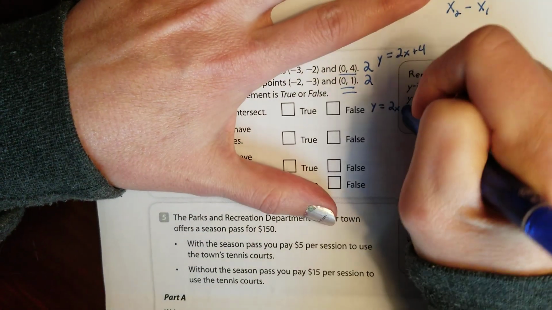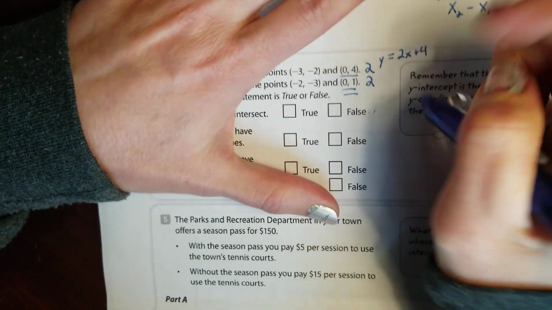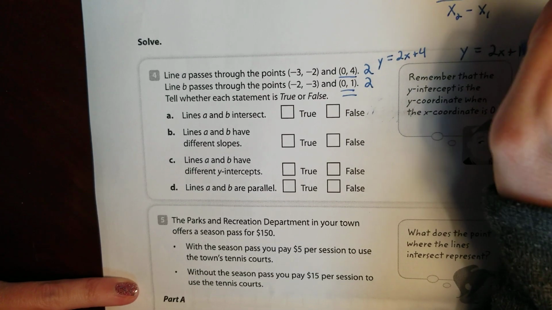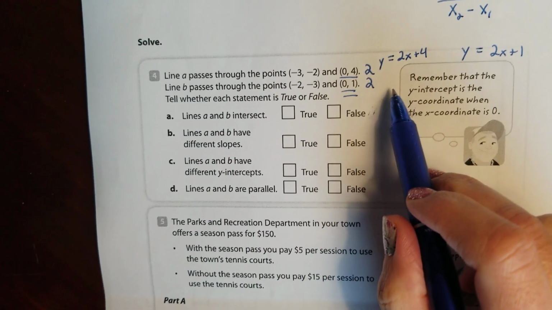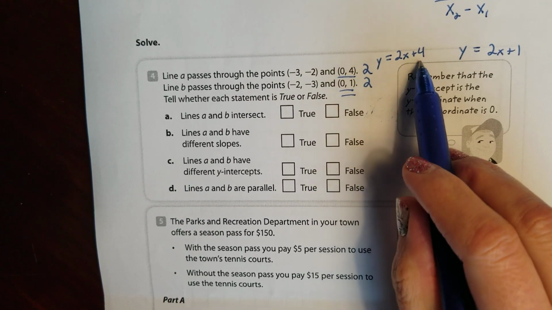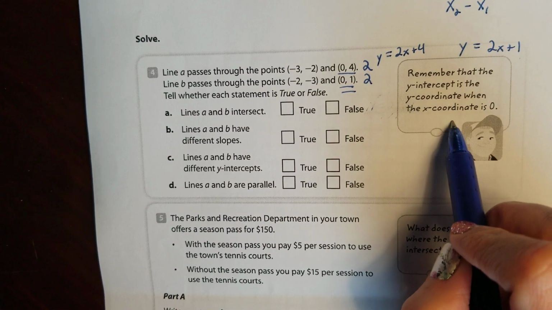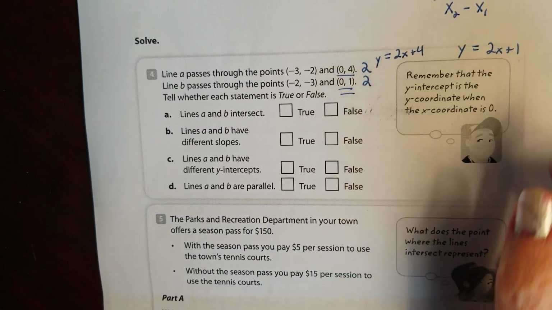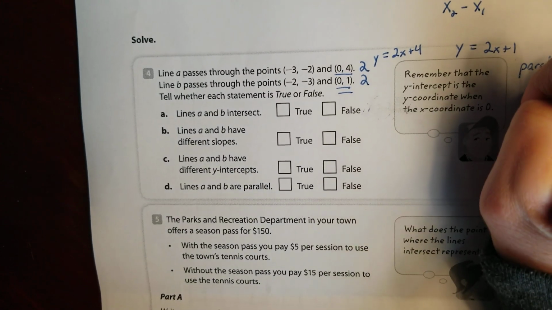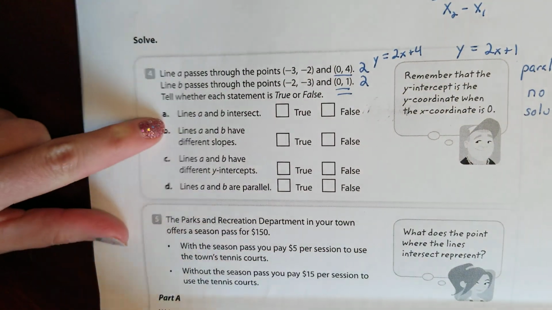Oh, you can't see that. Let's see if I can move that. Put it up here. Y equals 2x plus 1. So here we've got the same slopes of 2, but I have different y-intercepts. One is 4, one is 1. Oh, love these little hints right here. So I know that they are parallel, and if they're parallel, they will have no solution. Let's see if we can answer these questions.